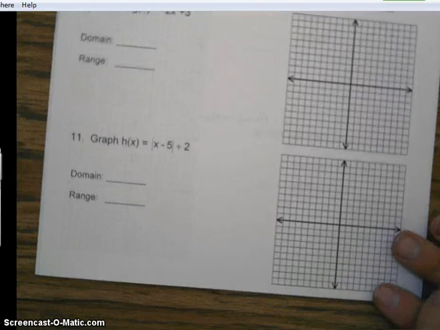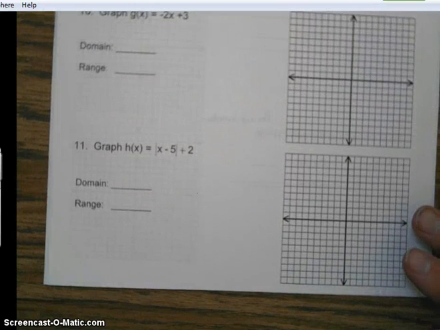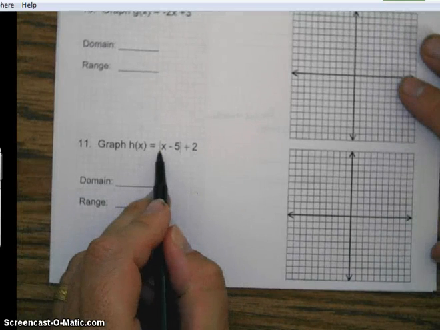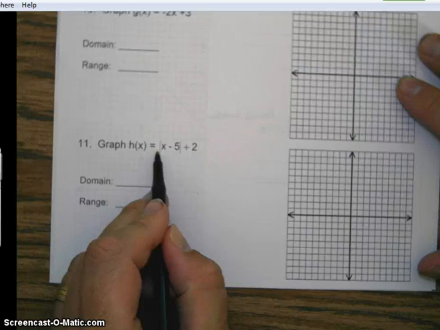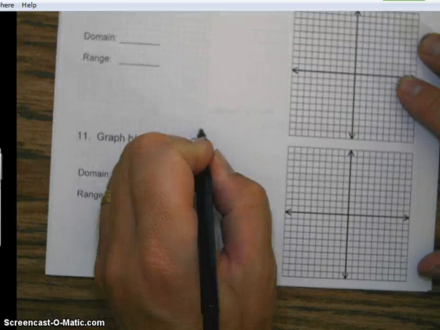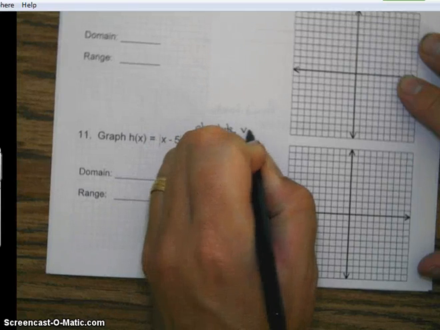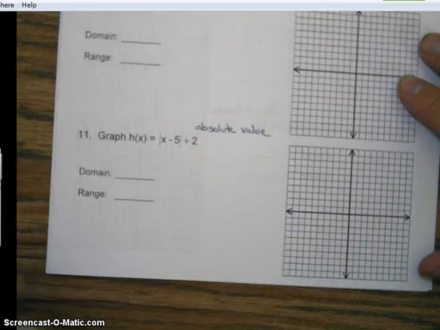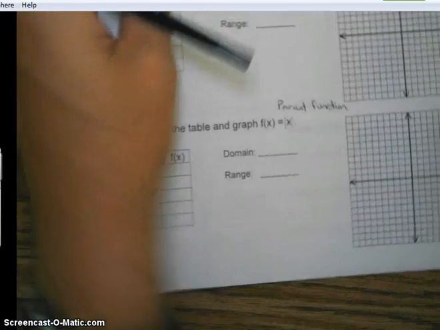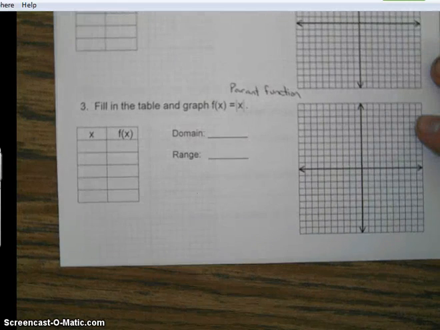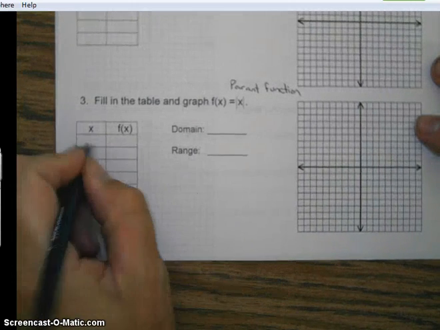And then let's do number 11 together. So you see the bars, okay? What we have here is the absolute value function. Let's go back a page real quick and look at the parent. We really need to know what the parent looks like.